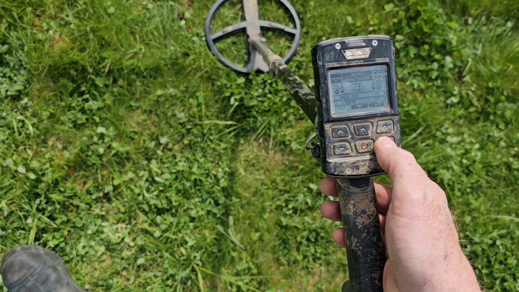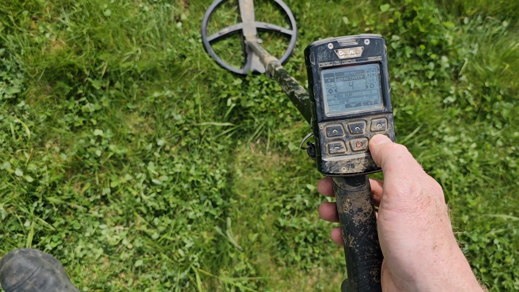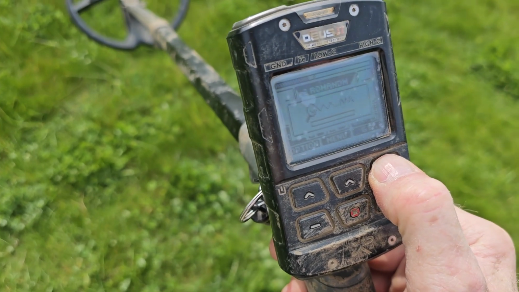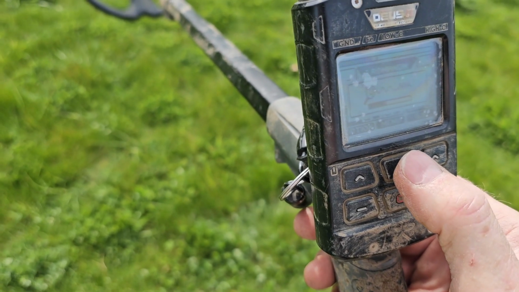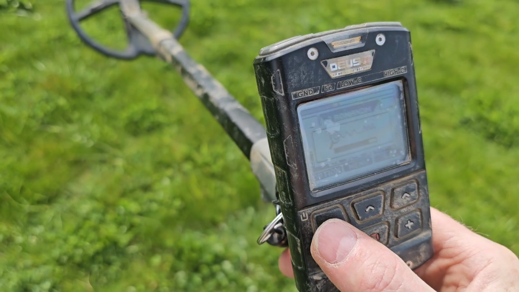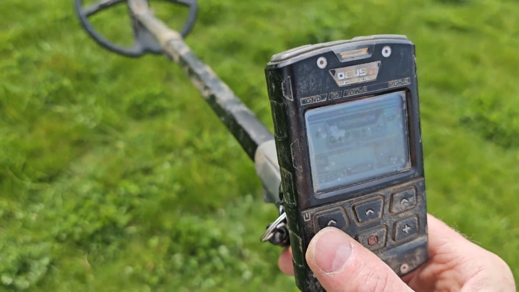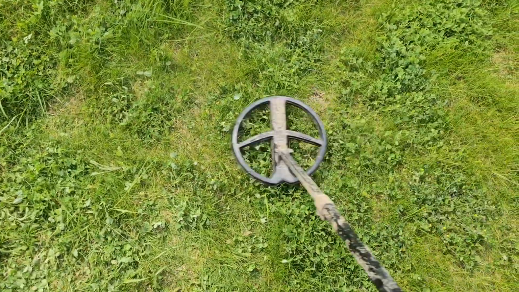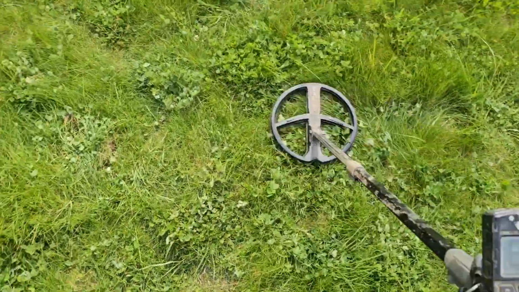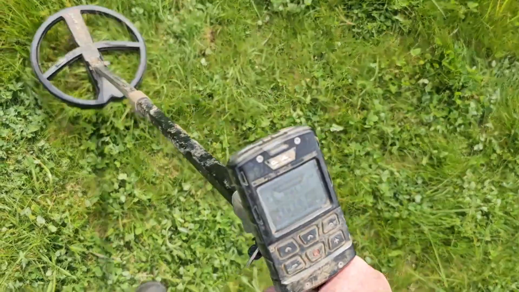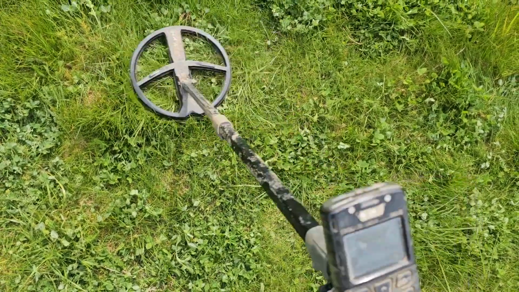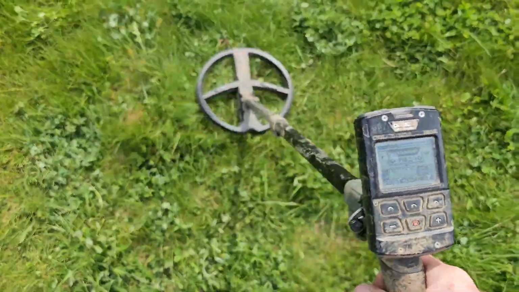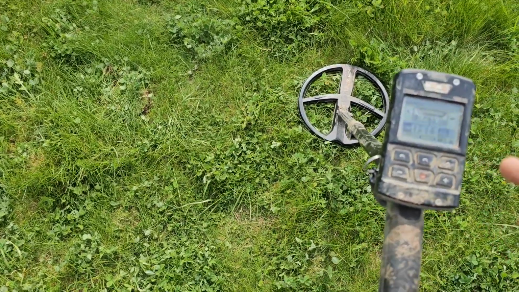Reactivity 3. Right, let's take it up to 5, shall we? Just so that you can noise cancel. And now, so we're looking at very fast reactivity. There's nothing there. Nothing at all. No, nothing. So the higher the reactivity, you lose depth.